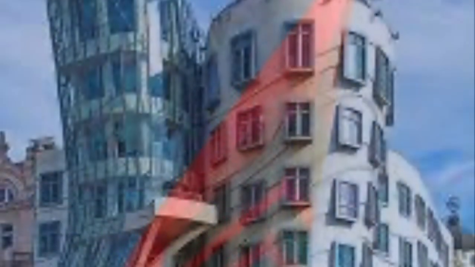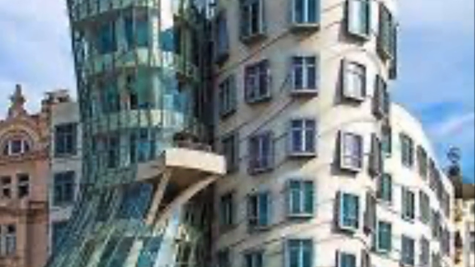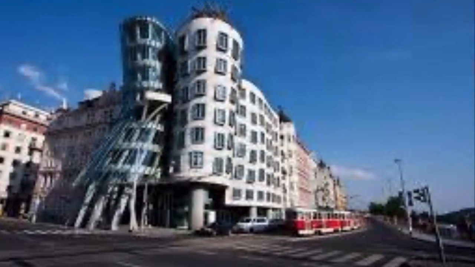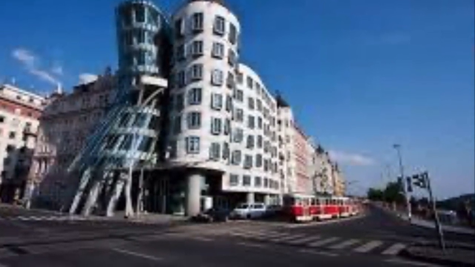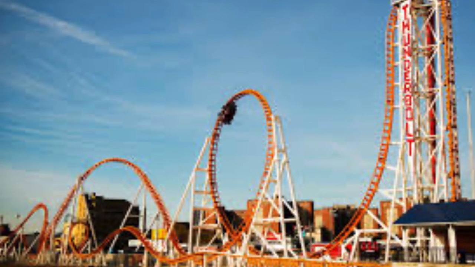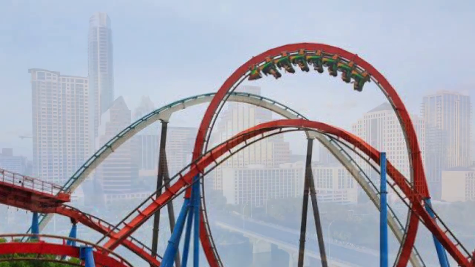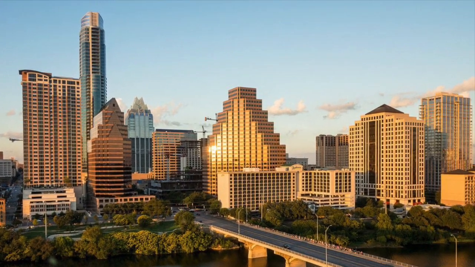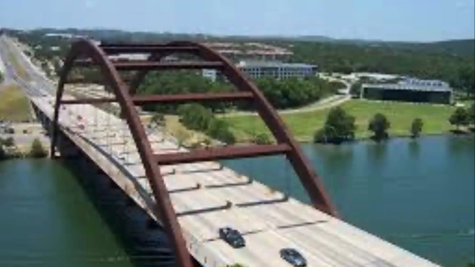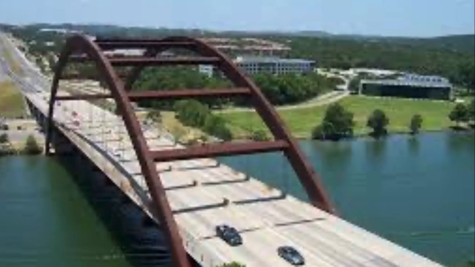And here are some fun modern architectures. Just look at them. This one is looking as if it is falling down and is leaning against the rest of the building, but it was designed like that. You can also design roller coasters. Aren't they fun? And then I'm going to show you some Austin landmarks. So these are some buildings in Austin, and this is the famous Pennebaker Bridge in Austin too.